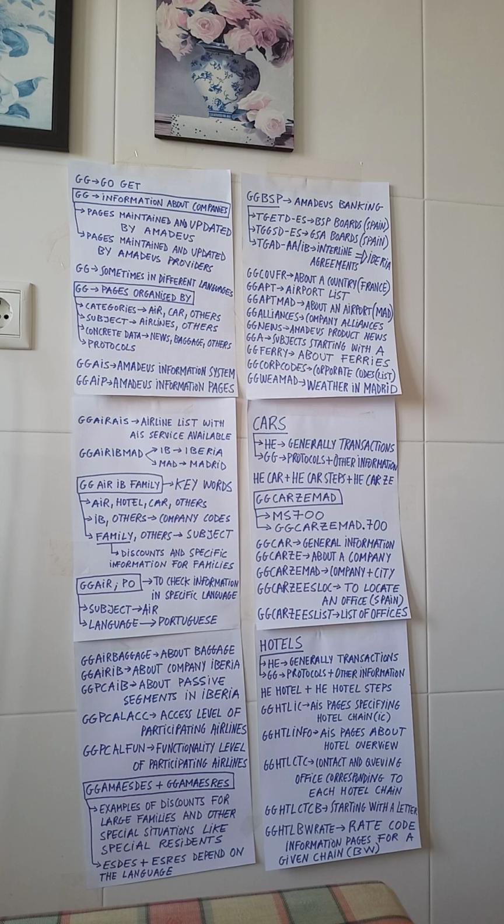Next example, GG Alliances has information about alliances between companies. Next example, GG News has information about product news in Amadeus. Next example, GGA has information on topics that start with a specific letter. In this case, it would be information on topics that begin with the letter A. Next example, GG Ferry has specific information about ferries.